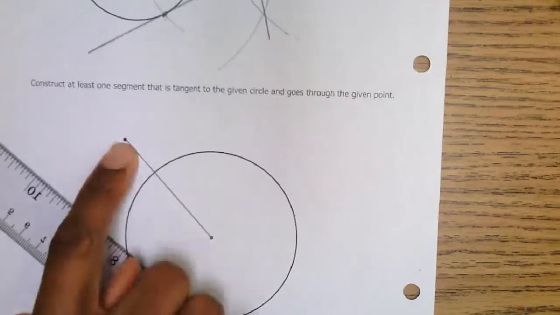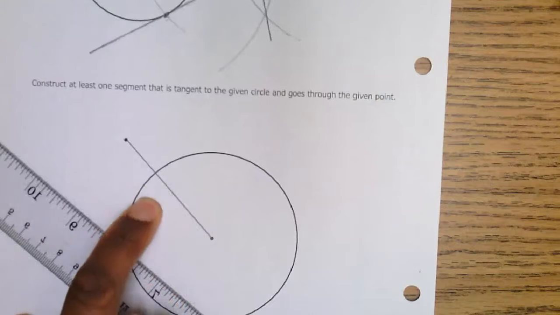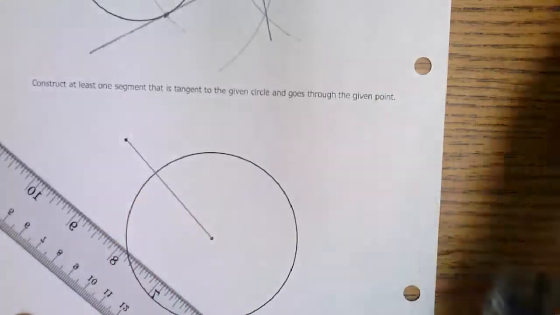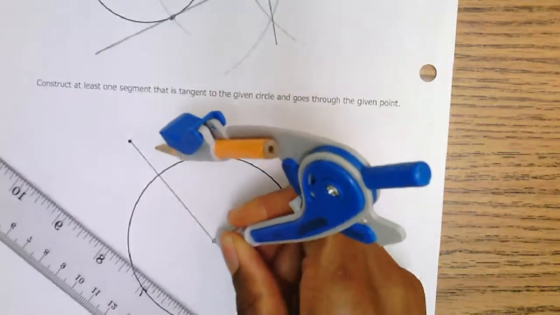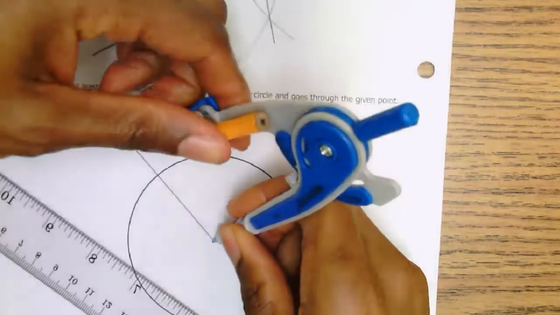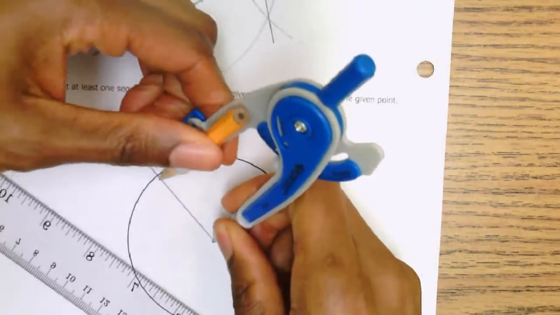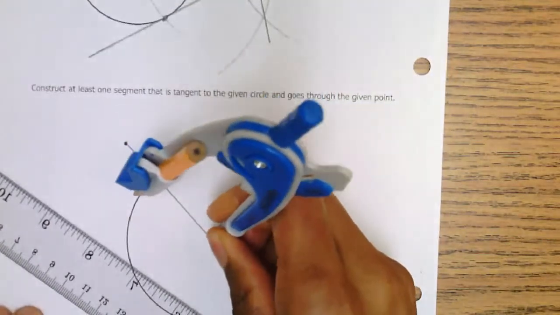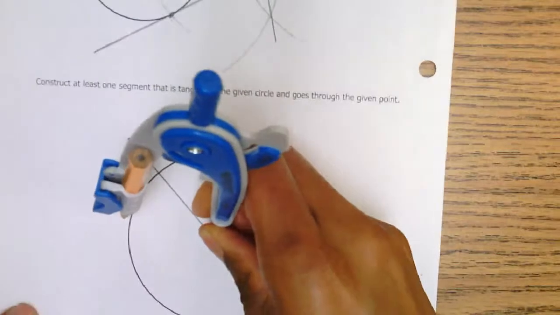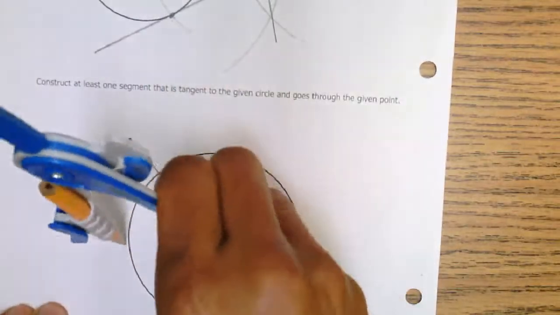Next, we're going to construct the perpendicular bisector by drawing the fish. So remember, when I say we're going to draw that perpendicular fish, we're going to set our compass to be more than halfway. And then we'll make an arc from the first point, like this.